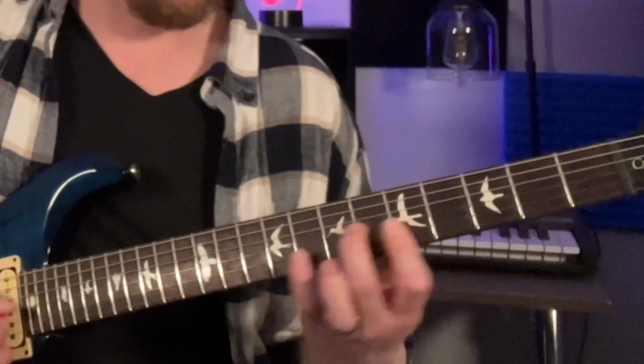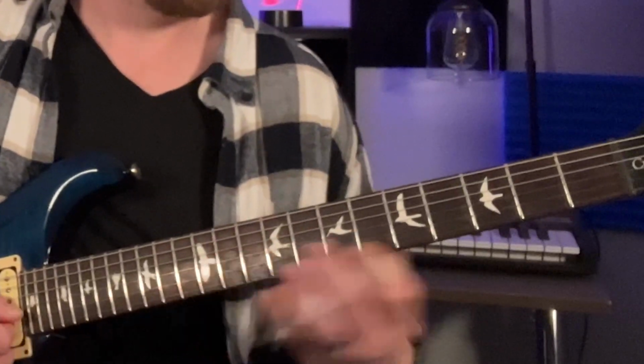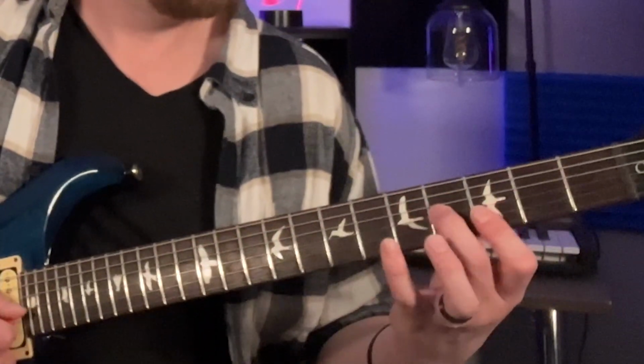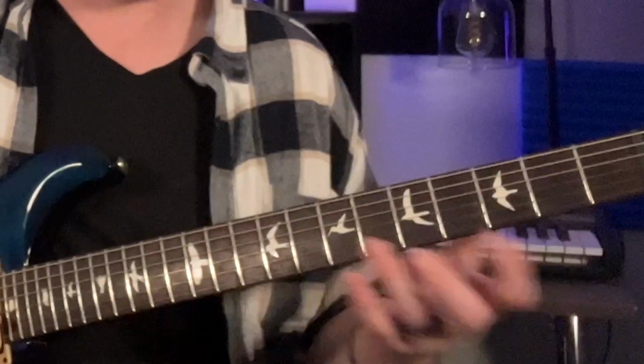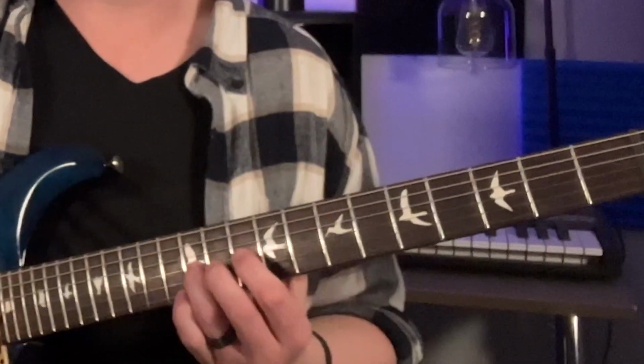Now that's an A triad, B triad, C triad, D triad, right? These are all movable shapes, right? But the point is to assign the root to the shape. We have a shape with our root on our E string, we have a shape with our root on our B string, and then we have a shape with a root on our G string.